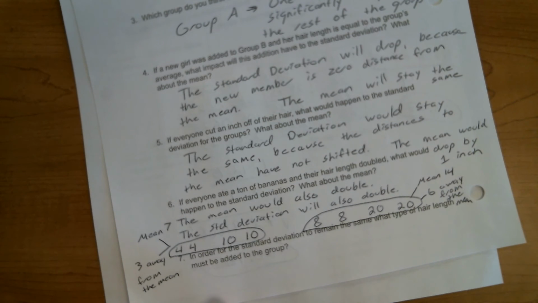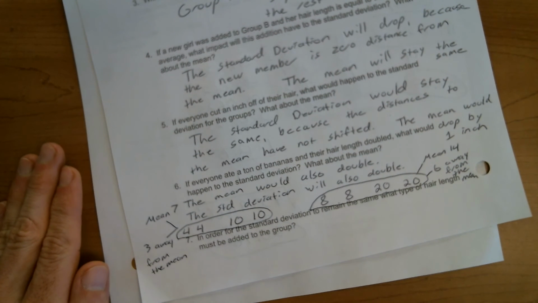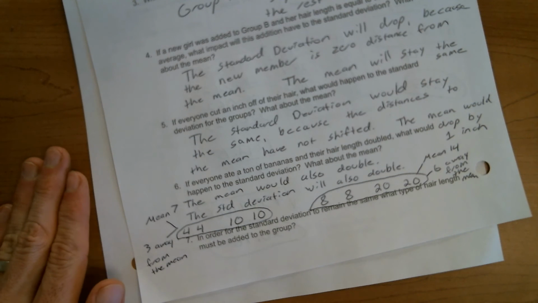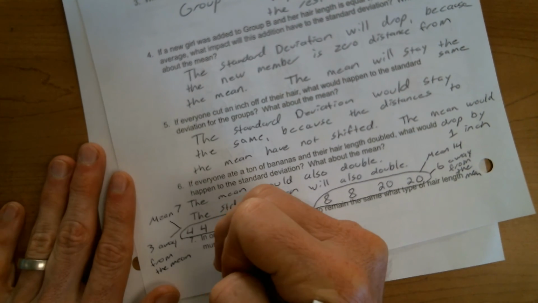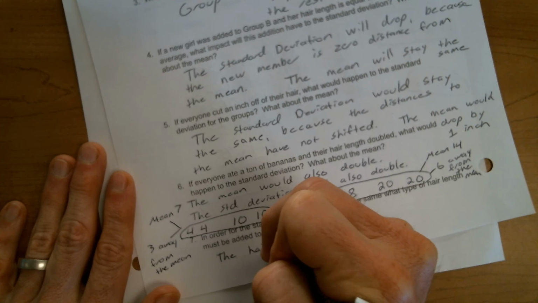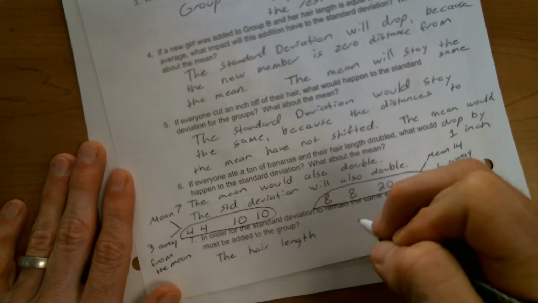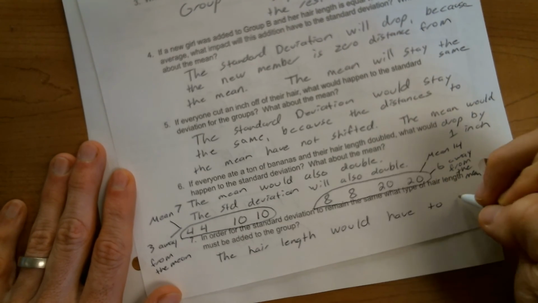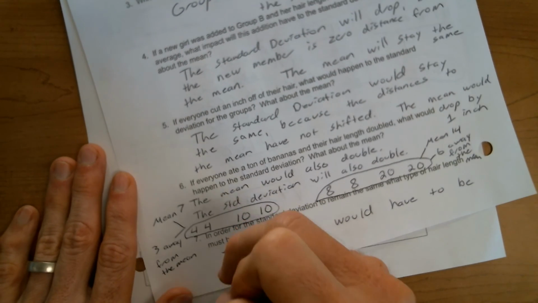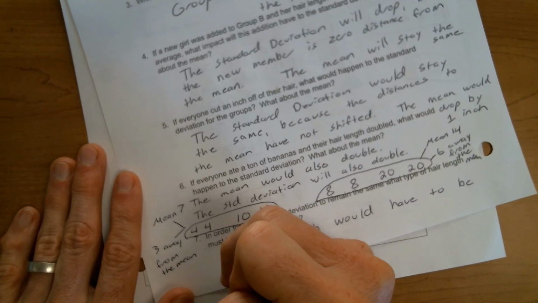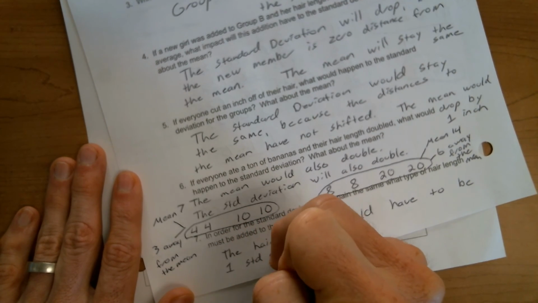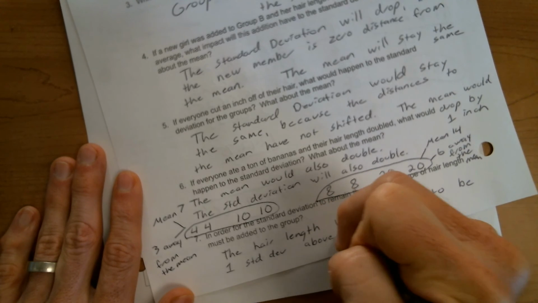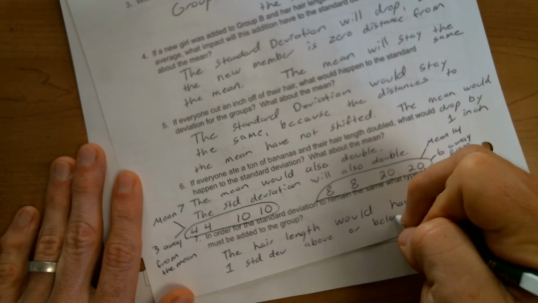And then, last but not least, in order for the standard deviation to remain the same, what type of hair length must be added to the group? Now, this is not exact, but I'm going to say the hair length would have to be one standard deviation above or below the mean.